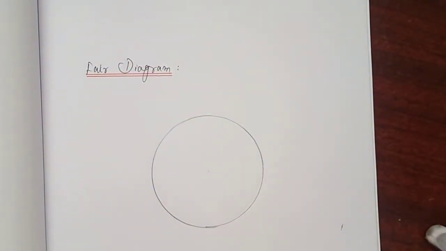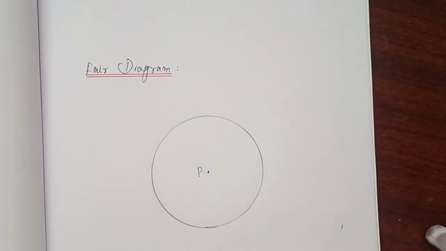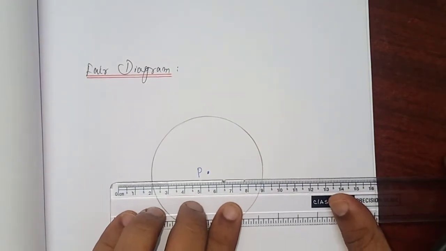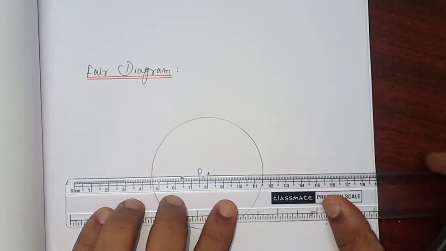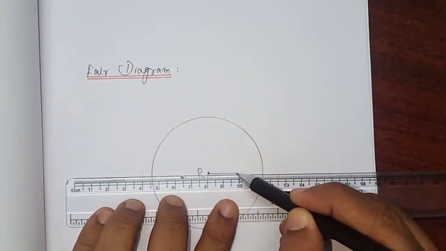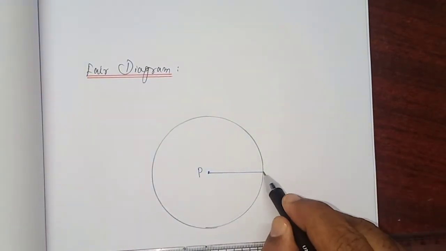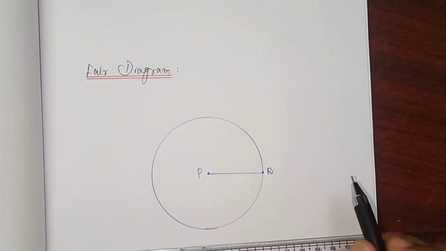Have drawn a circle, center of the circle, that is P. From P, draw a horizontal line, PR. The point R lies on the circle.